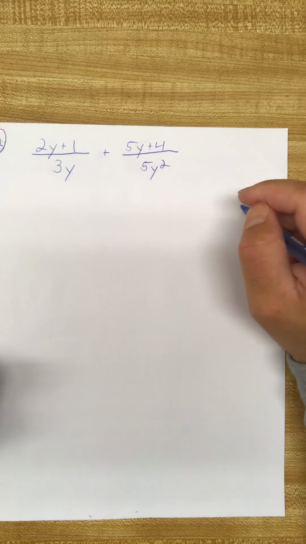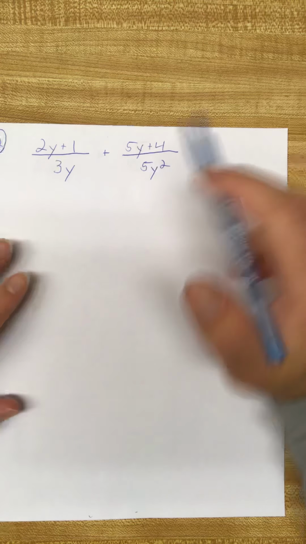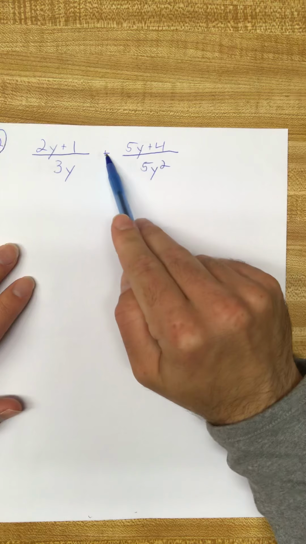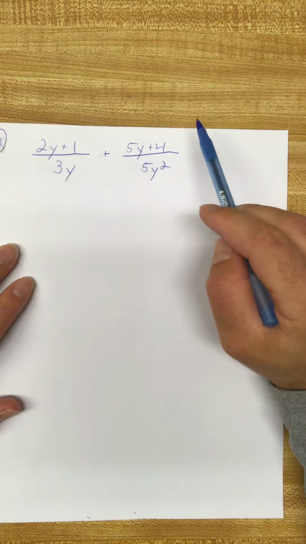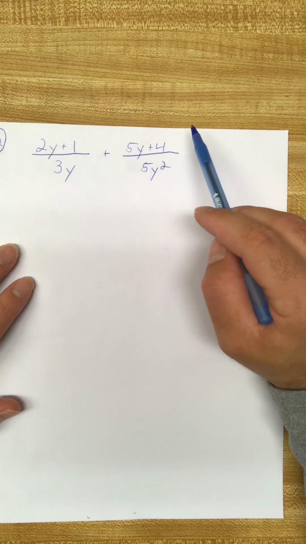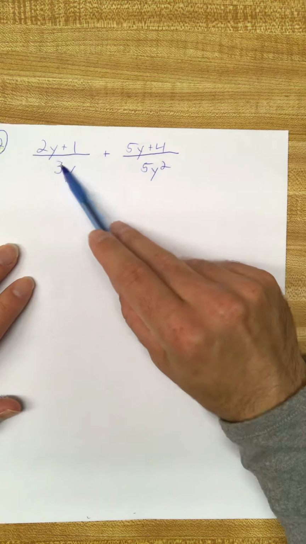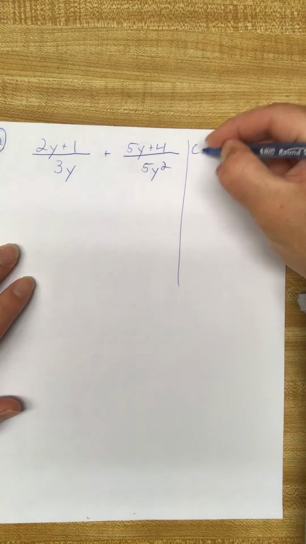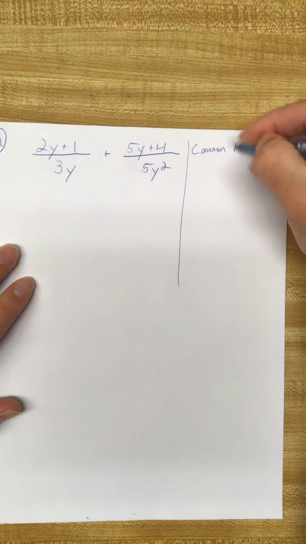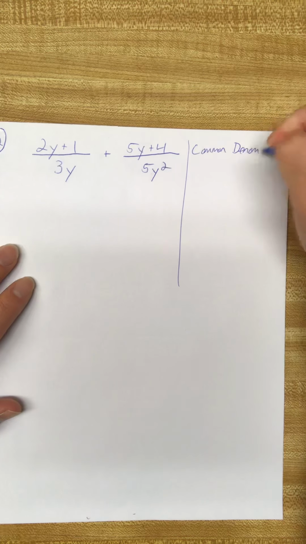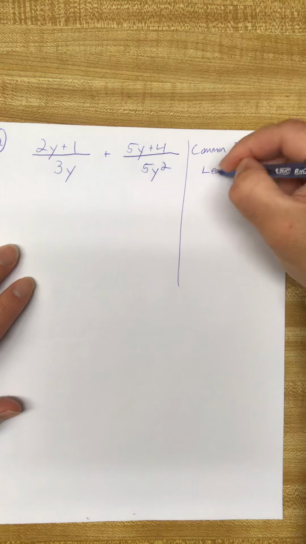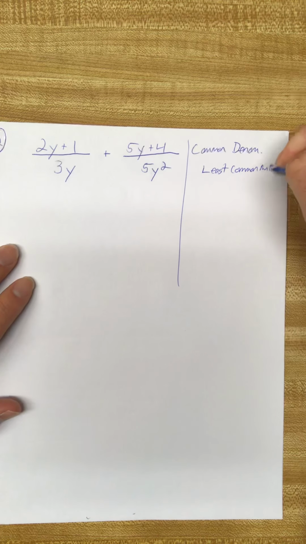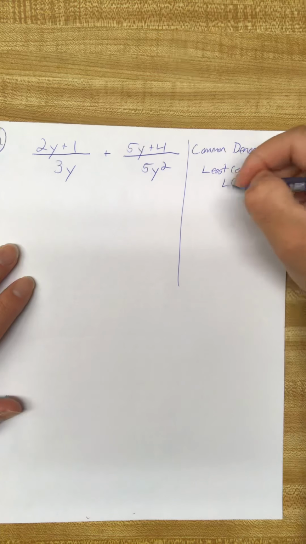this one we're just looking for a least common multiple. My denominators are 3y and 5y squared. It's addition. So that makes things a little bit easier as far as you don't got to distribute a negative. But again, the first thing you're looking at is those denominators. So your common denominator, remember that's also your least common multiple, or LCM.